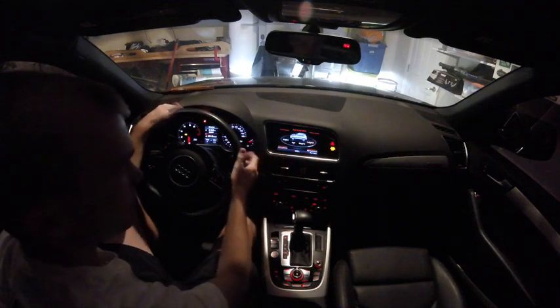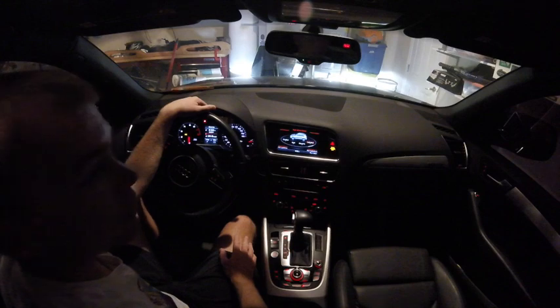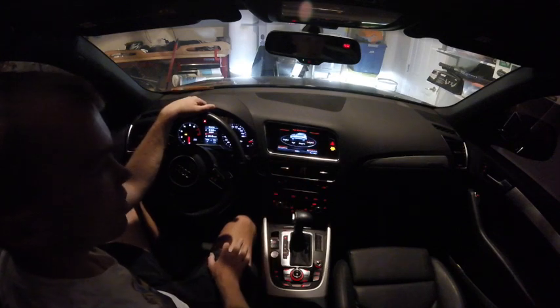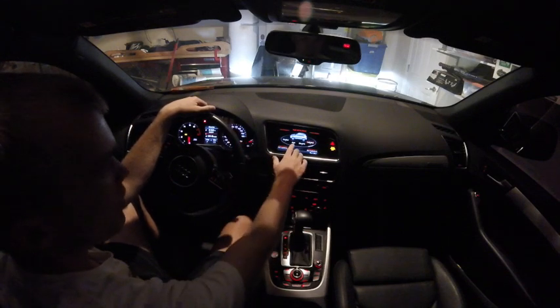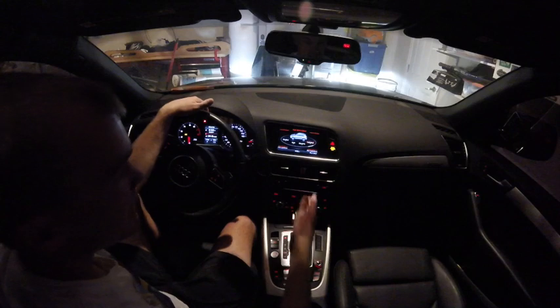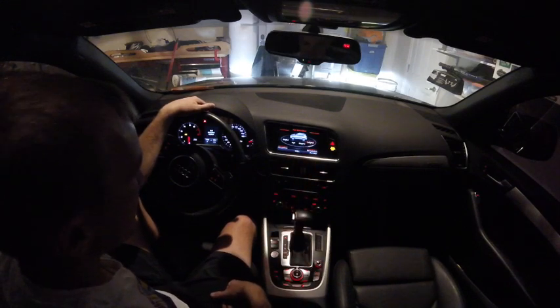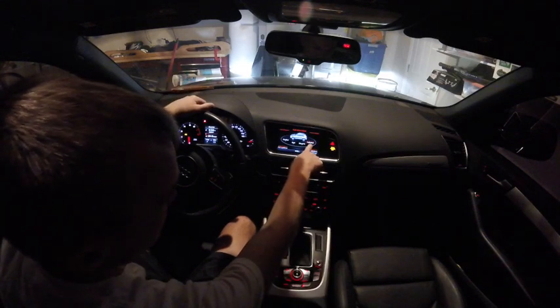So comfort, you've got a little looser steering. Acceleration is going to be a little more fuel economy oriented and smooth. Dynamic is going to be more aggressive with shifting. Steering is going to be a little stiffer. Auto mode is going to adjust based off your driving style, and then individual, you can click on that guy and you could choose the setups that you like. So that would select the individual.